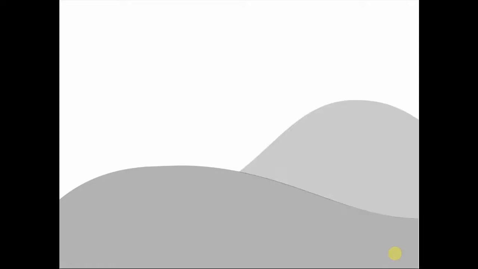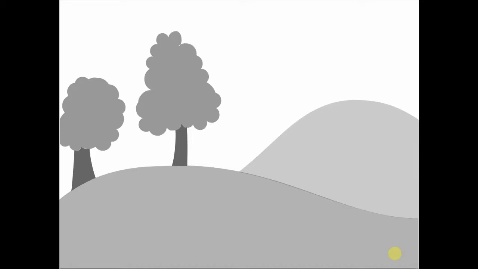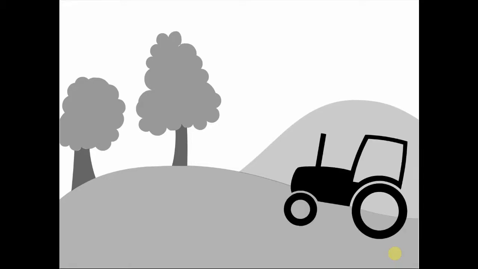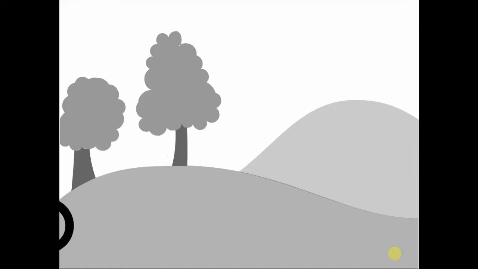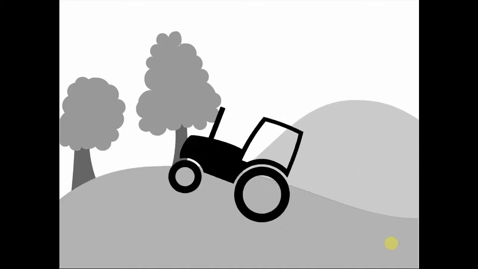A hill. Another hill. Look, a tree. Another tree. A tractor. And the tractor animates.